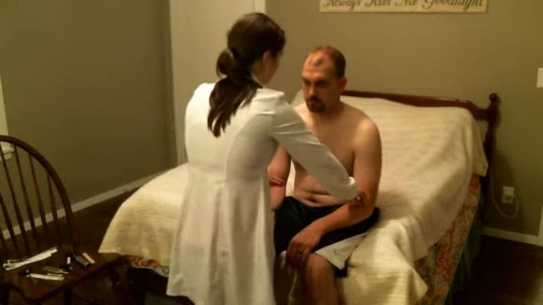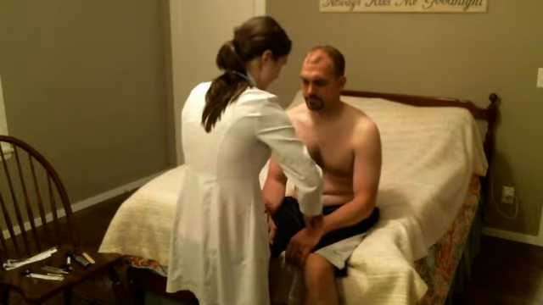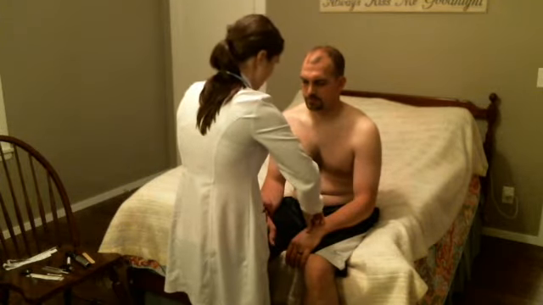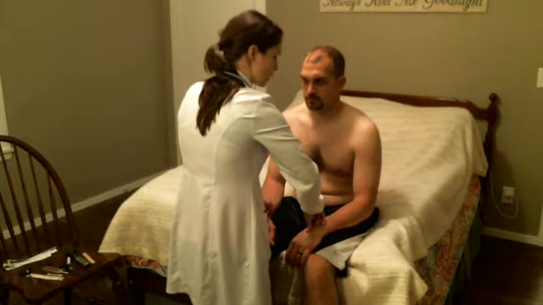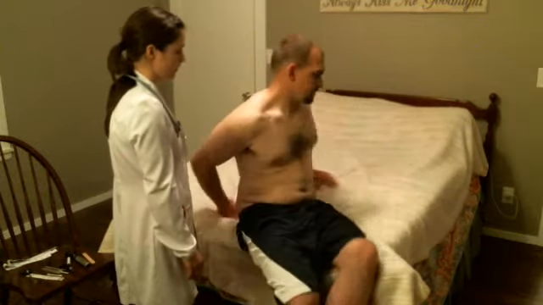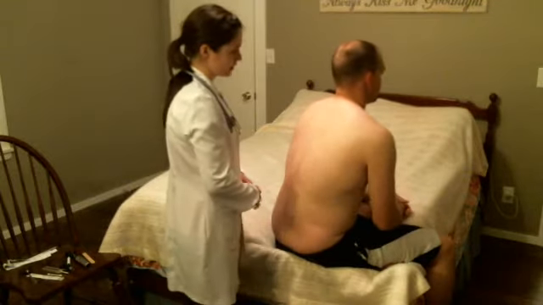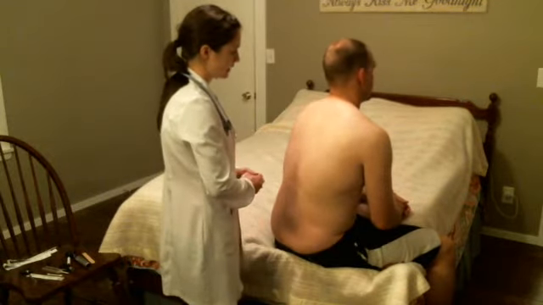I'm going to check his brachial pulses. They're equal and regular bilaterally. And they're equal and strong and regular bilaterally in his radial pulses as well. And at this time, I'm going to have you turn around. I'm going to check the posterior part of your back. His posterior back. Note that his skin is clean, clear, and intact.